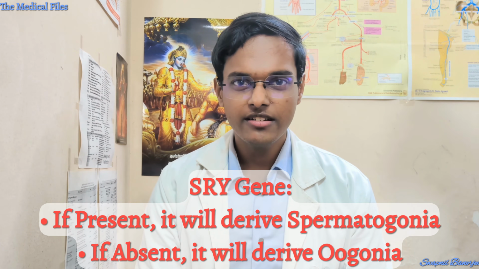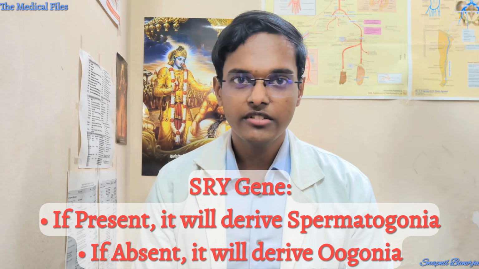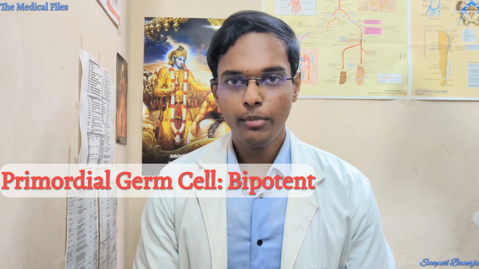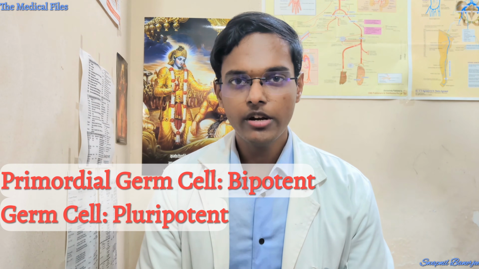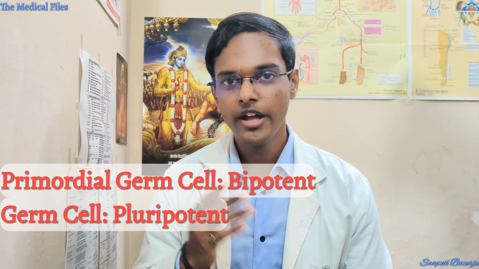If this gene is present, then it will follow the pathway of spermatogenesis. And if it is absent, then it will follow the pathway of oogenesis. And thus it is fixed whether it will transform into a sperm or an ovum. So primordial germ cell is basically a bipotent cell, and germ cell itself is a pluripotent cell. Pluripotent means it can form all the three germ layers. They are ectoderm, endoderm, and mesoderm.